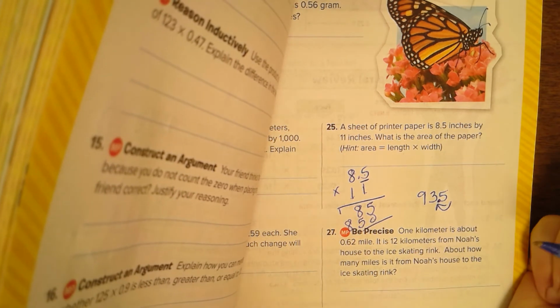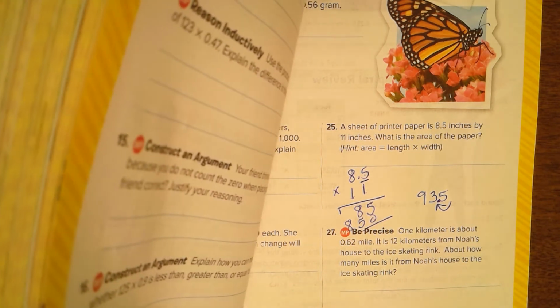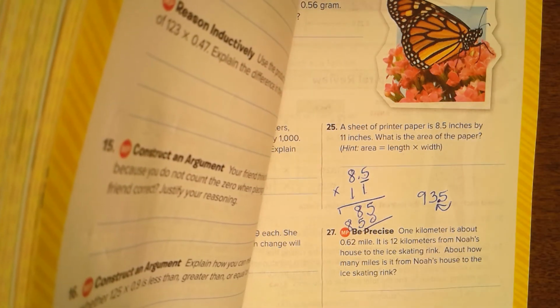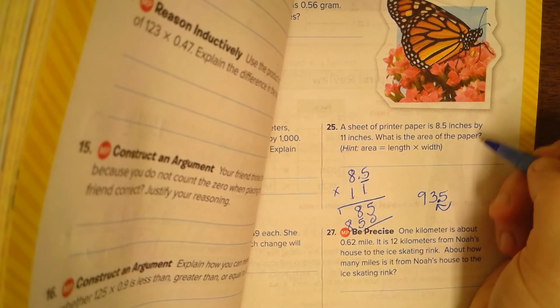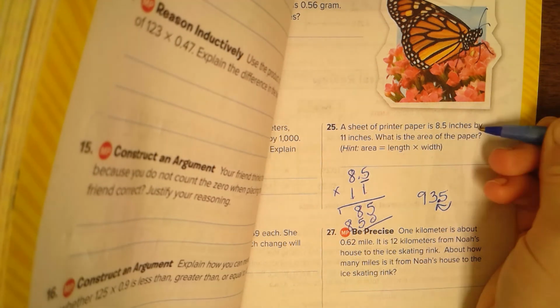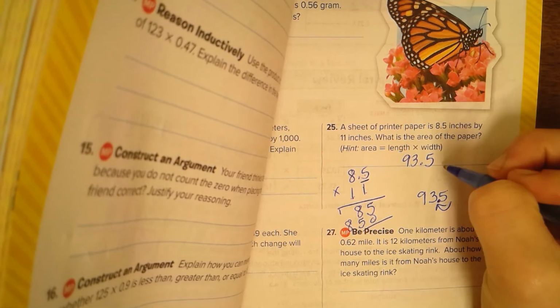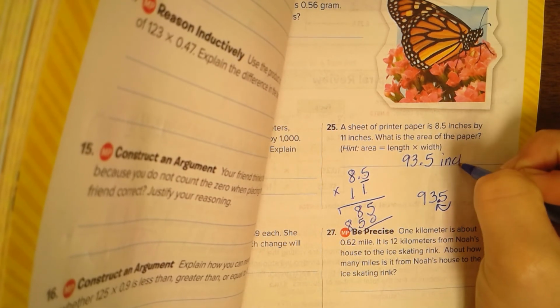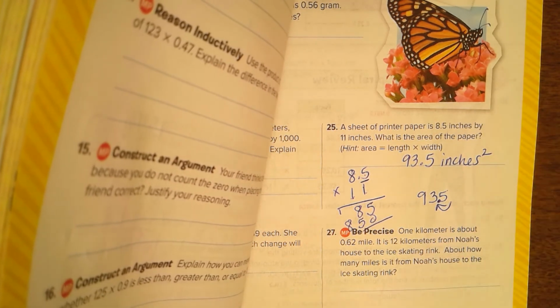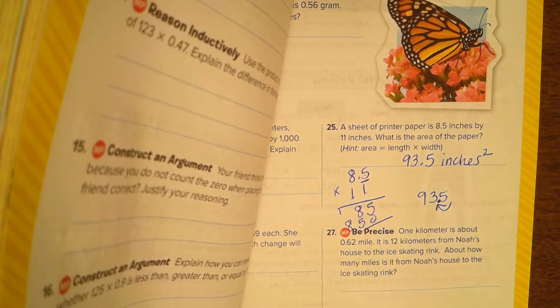So now my label for this, 93.5, is inches. But remember, when we do area, it ends up being inches squared or square inches. You can even write down as your label, area is squared with our label.